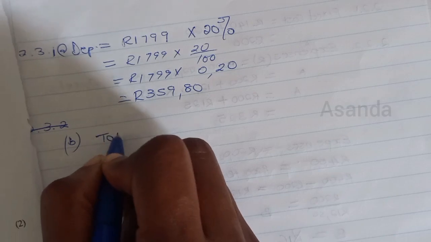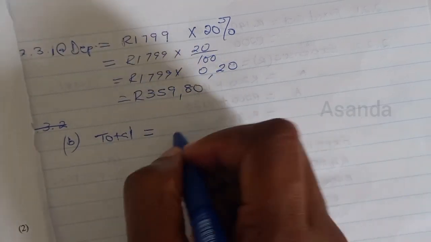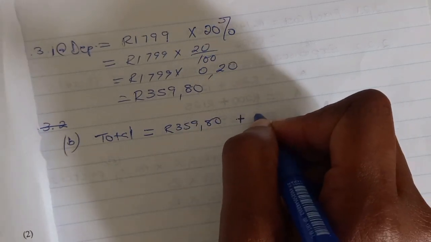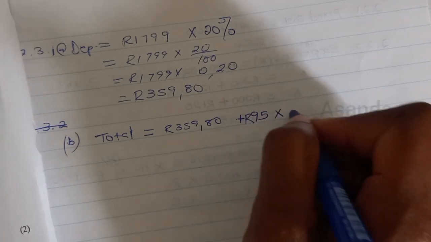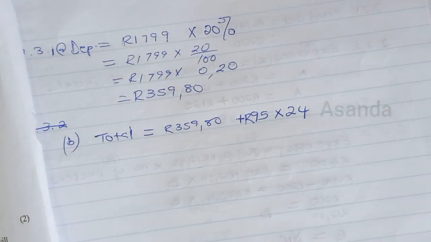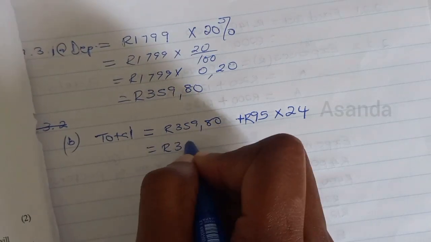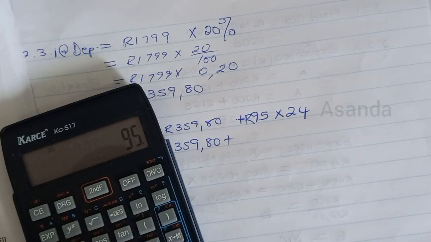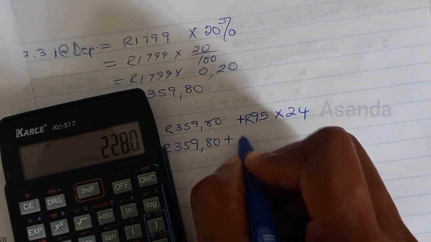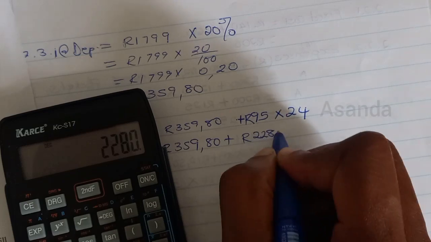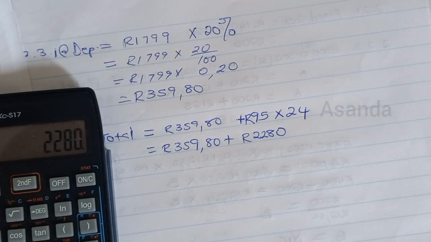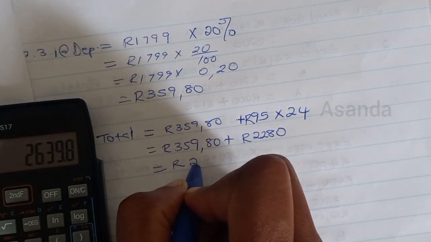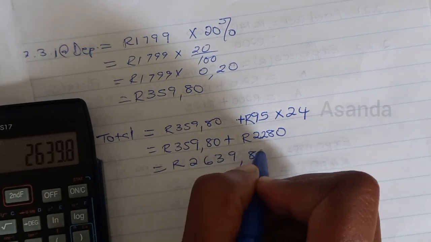So total payment will equal the deposit, which is 359.80, plus she's paying 95 rands a month for 24 months. So multiply that by 24. So this is the deposit plus, and then we say 95 times 24 and we get 2,218 plus 359.80, and that gives us a total of 2,639 rands and 80 cents.